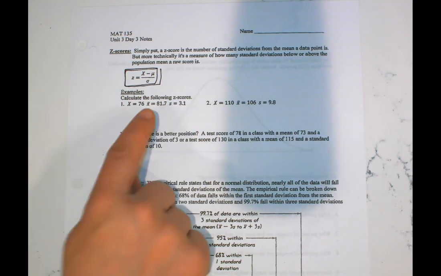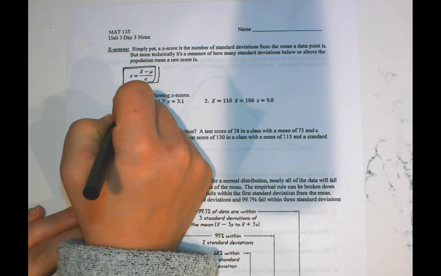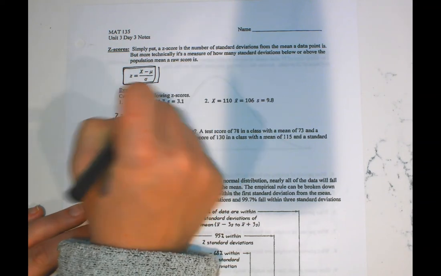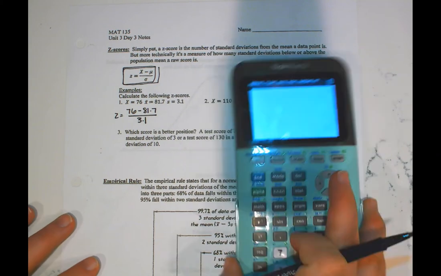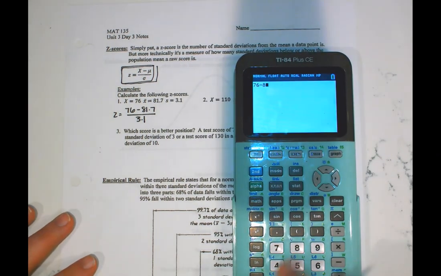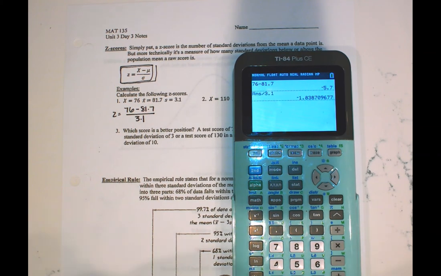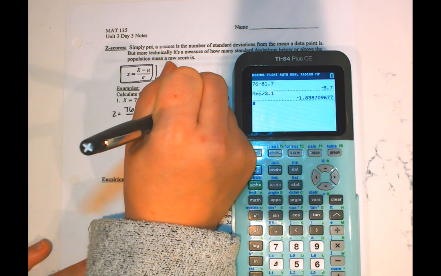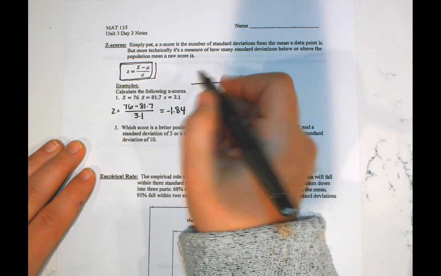So for example, if I want to find the z-score here, I'm going to take my x value, 76, subtract the mean, and then divide by the standard deviation. So I would take 76 minus 81.7 and then divide by 3.1. And that would tell me that my z-score is negative 1.84.